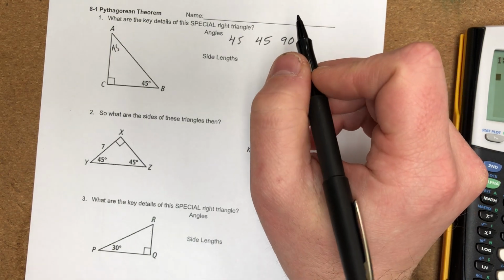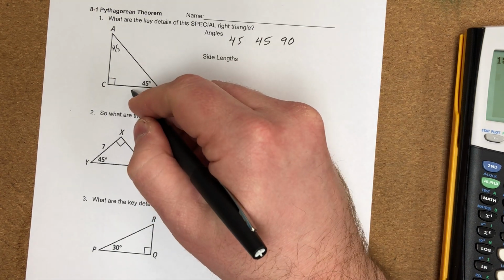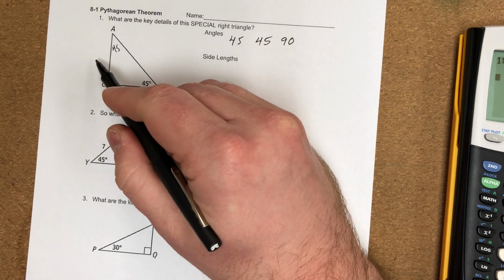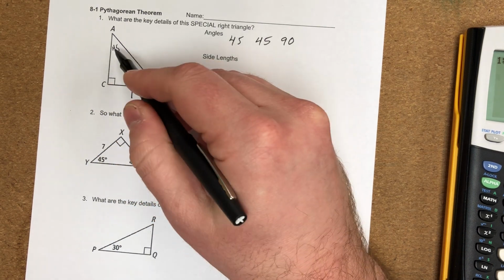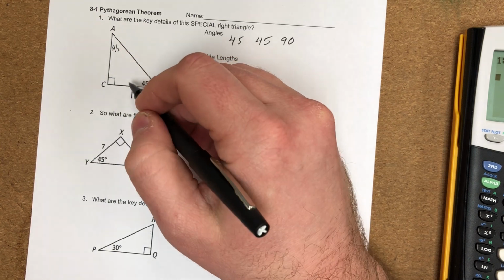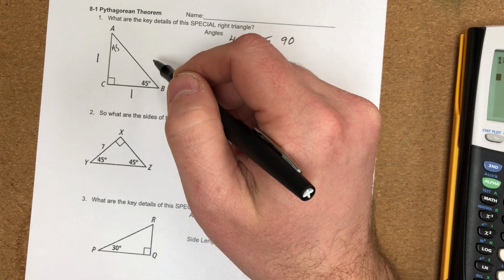And the side lengths that go with these, let's say I have one here. Let's say I call that side 1. Well, then what's that side? Since it's a 45, 45, we know this is an isosceles triangle, so this and this are the same side length. So what would our third side length be?